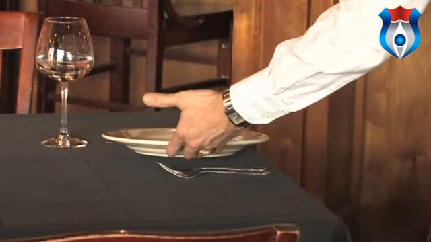Clear the table as shown before, and then go ahead and bring out the next course from the left side if it's eaten with a fork, from the right side if it's eaten with a spoon. Always clear from the right.